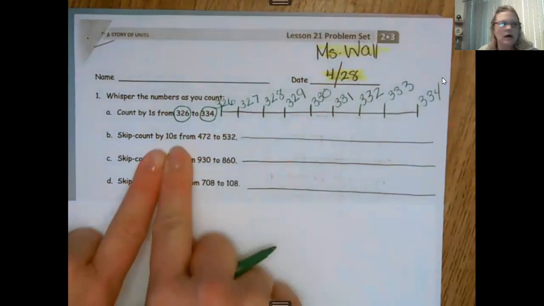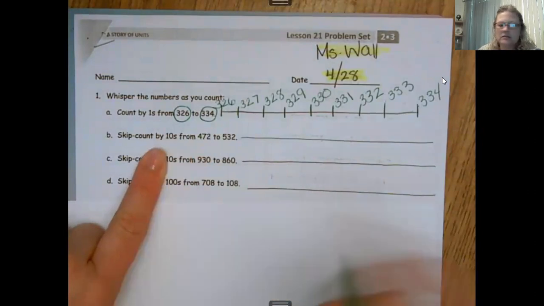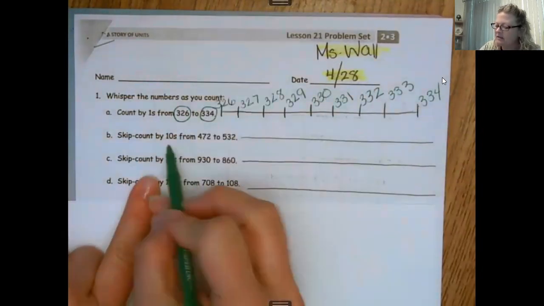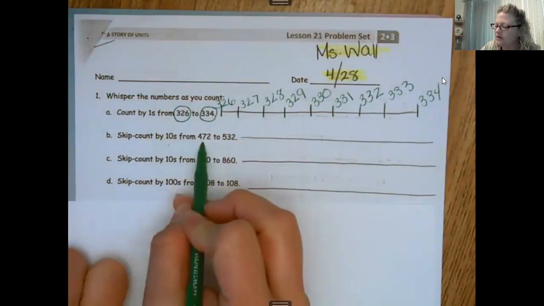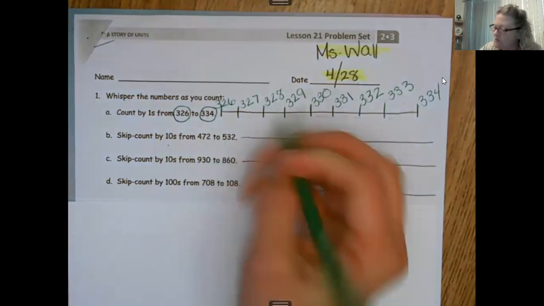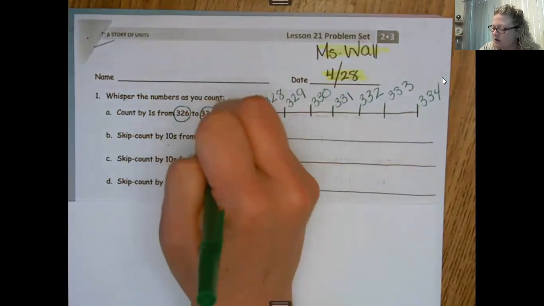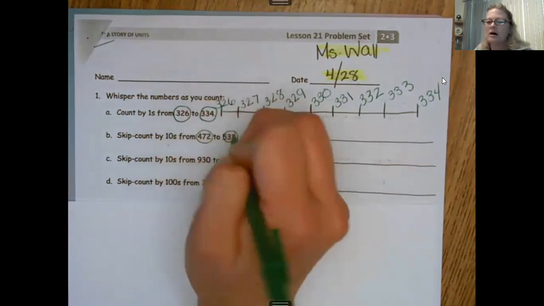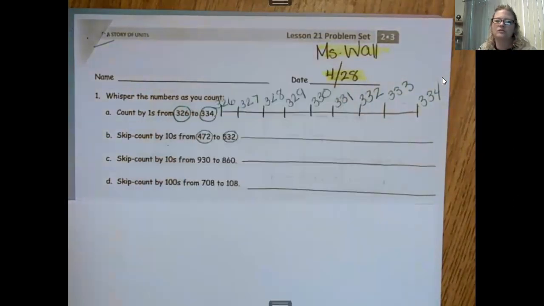All right. Letter B. So let's skip count by tens from 472 to 532. All right, so I'm going to circle those 2 numbers, and pause the video while you circle those two numbers.